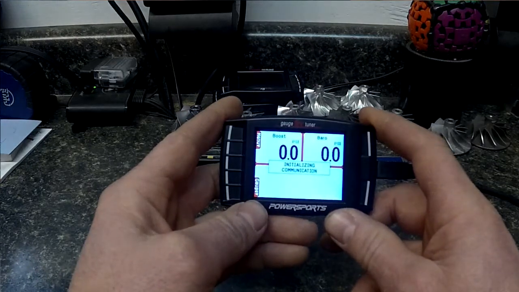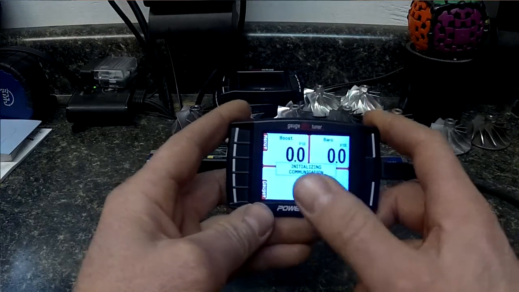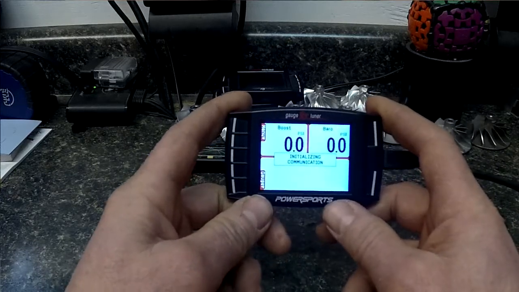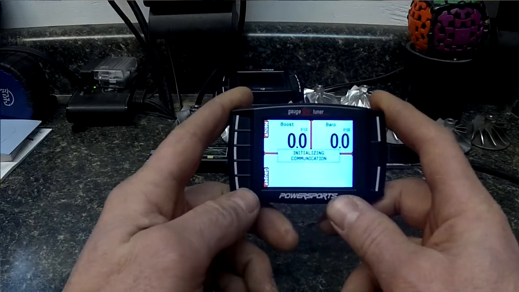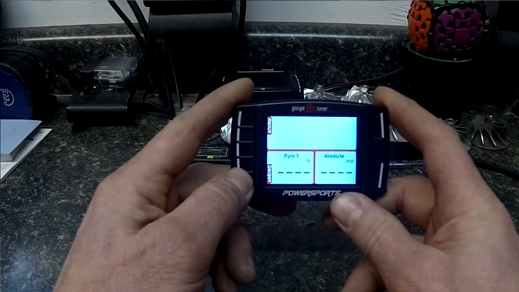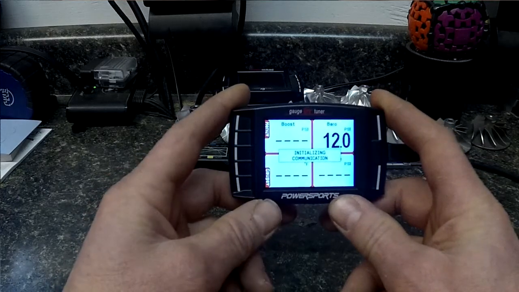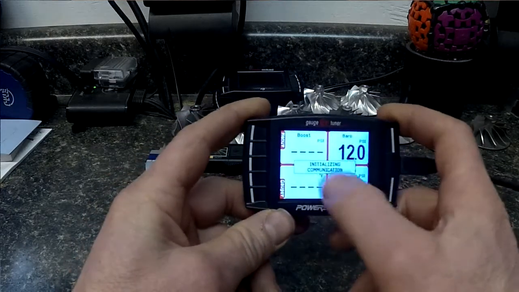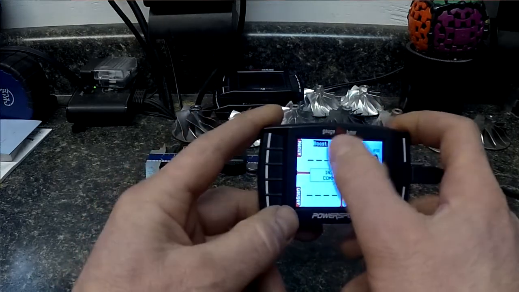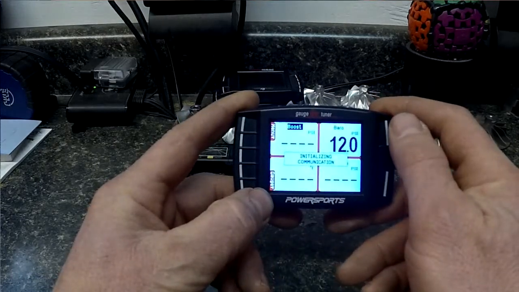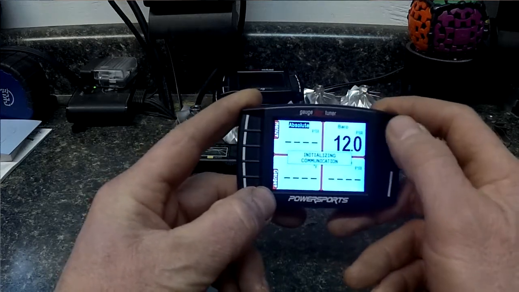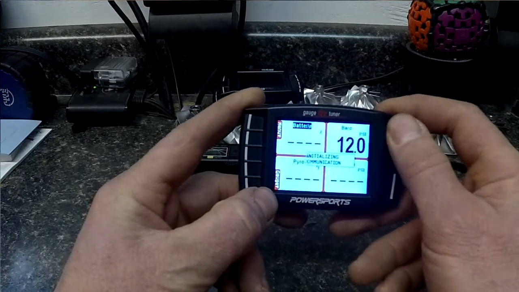Alright, one more question I get is how do I make the gauges change into a 4-gauge setup like I see on everybody else's machine? So let's show you that quick. We're going to hold down the gauge button until all 4 pop up. Now say you want to change these to what you want them to read. Just hit gauge until the thing highlights, and then you can select with your up and down right hand side to whatever you want that to be.